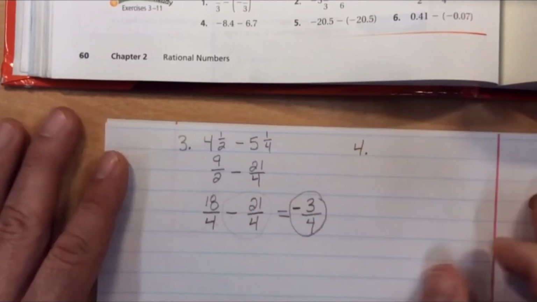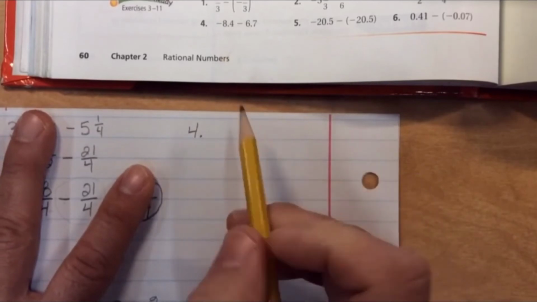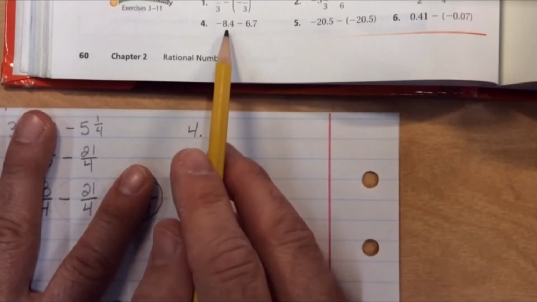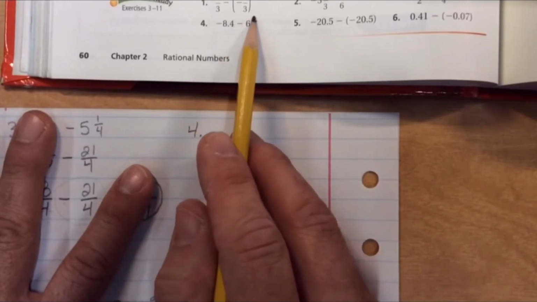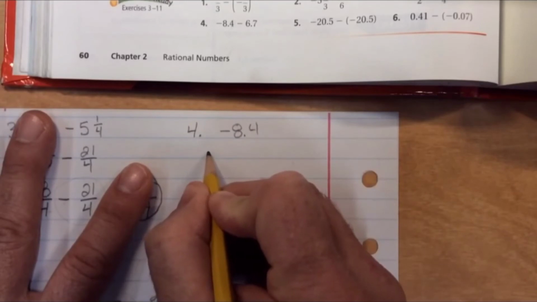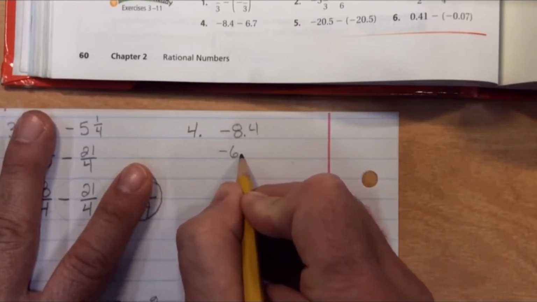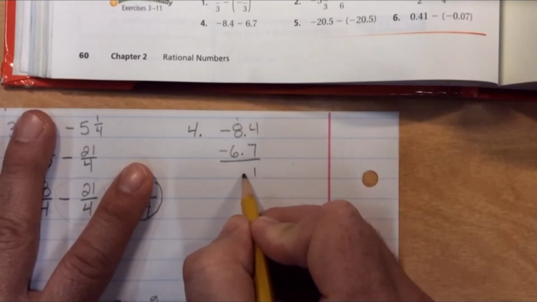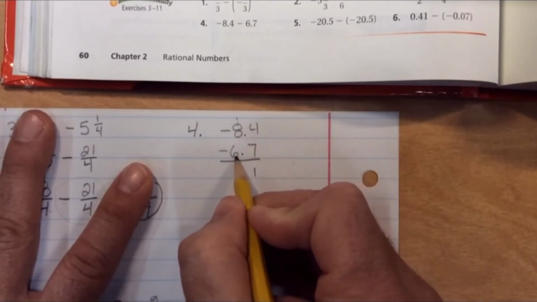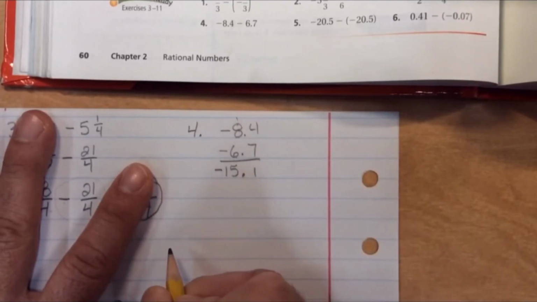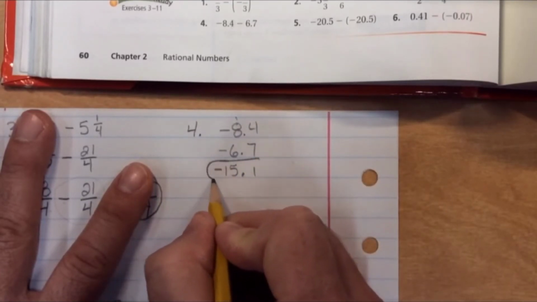Number 4. Sliding into decimals now. I've got negative 8.4 minus 6.7. So both negatives. So I'm going to add and keep. Negative 8.4 and a negative 6.7. I lined up the decimals here. 11, bring the decimal down. 8, 6 is 14, plus 1 is 15. Add and keep. Negative 15 and 1/10.